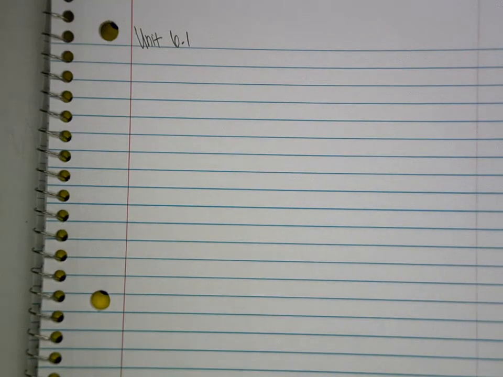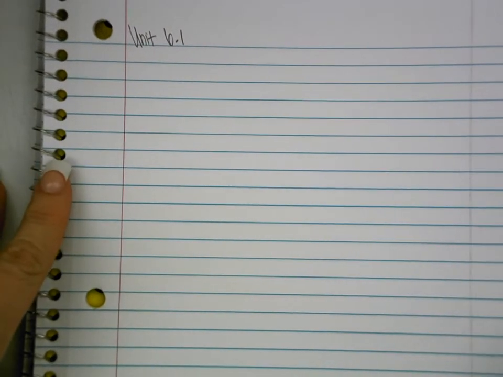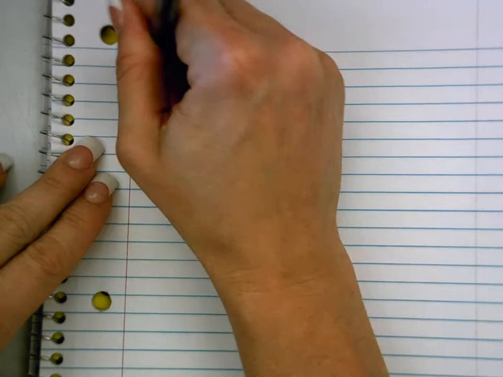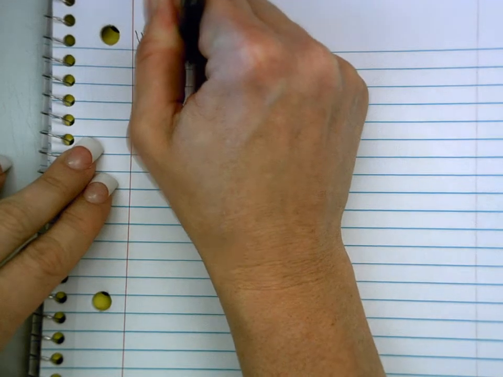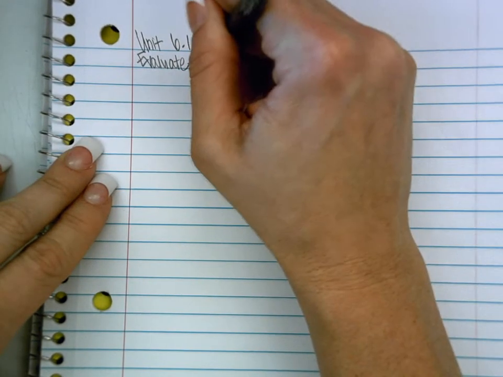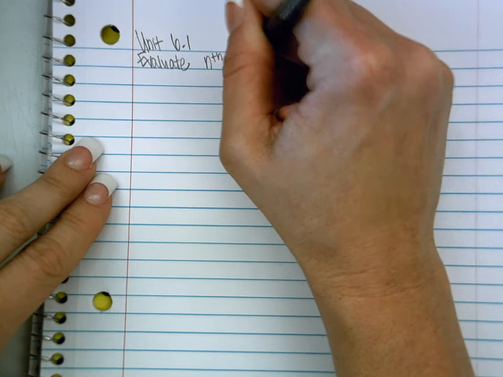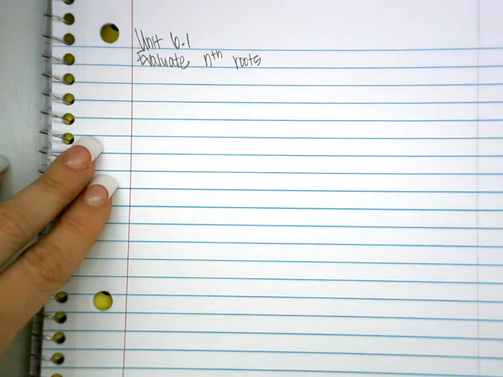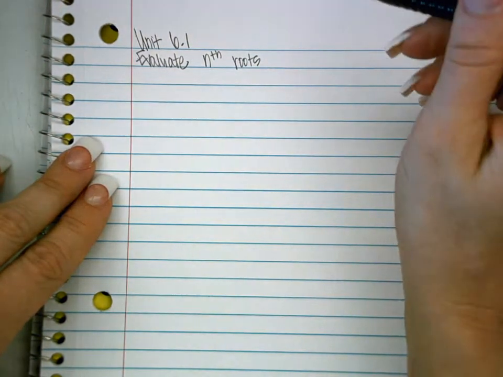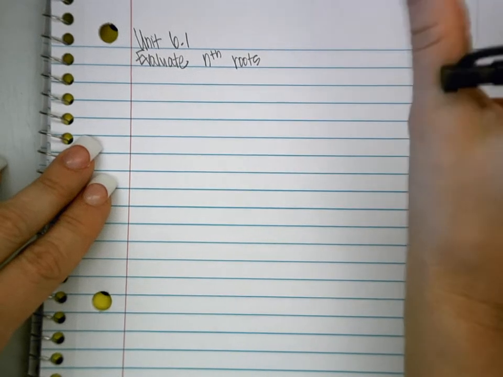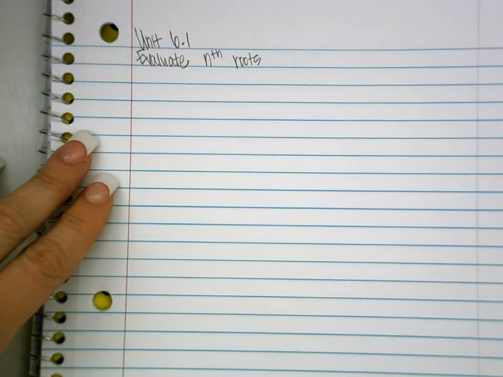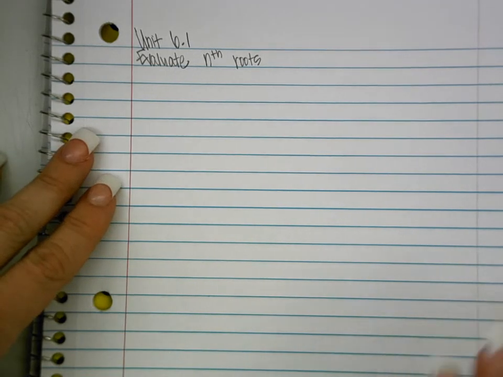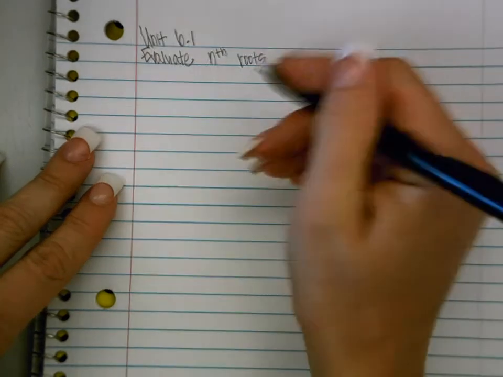Okay, so today we're going to evaluate something called nth roots. Evaluate nth roots. We will come back to it. It's longer, so we're doing something shorter before we go on Thanksgiving break.